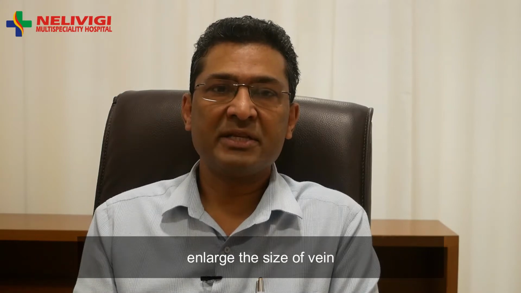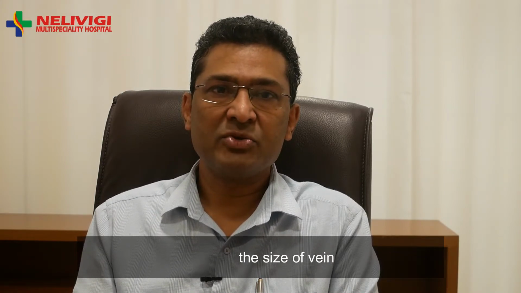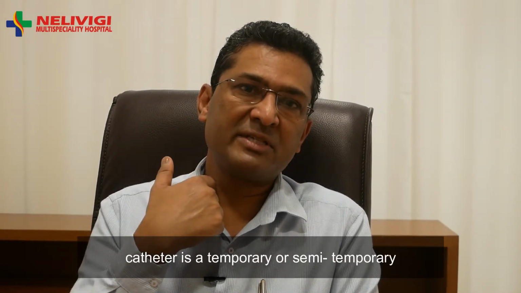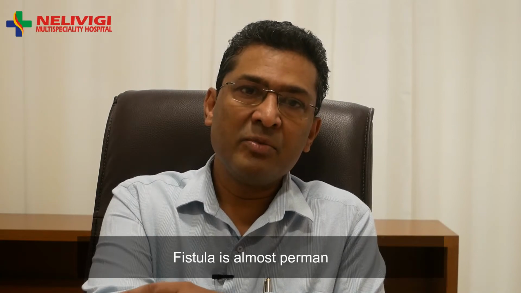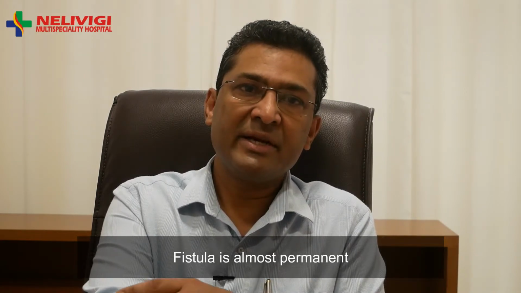So the purpose of this surgery is to enlarge the size of the vein so that a needle can be inserted into the vein. So the impure blood from the vein goes through the needle into the tubing, into the machine and comes back to the patient. While a neckline or a catheter in the neck is a temporary or a semi-temporary one, the dialysis fistula is almost permanent as long as it doesn't get blocked.